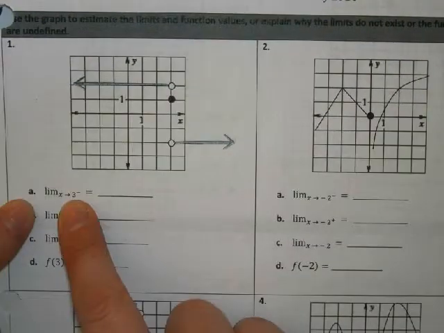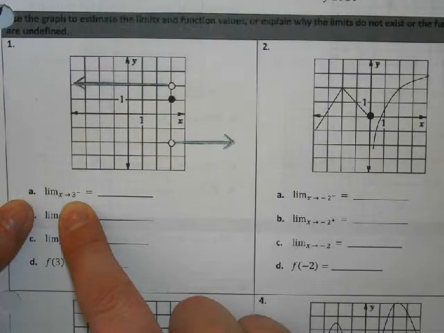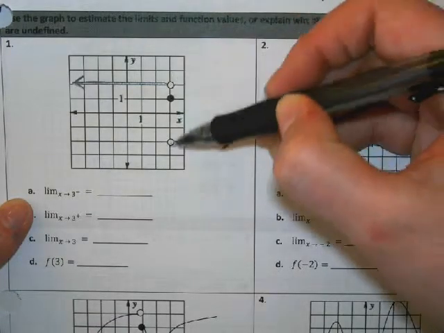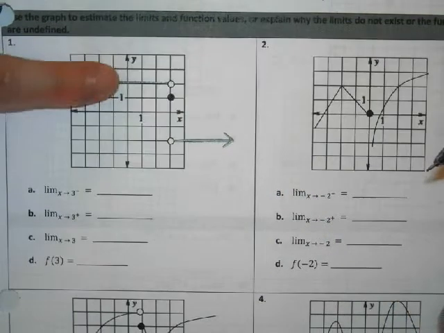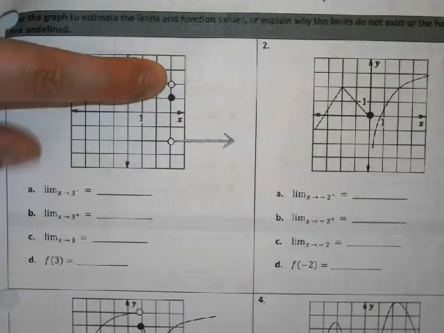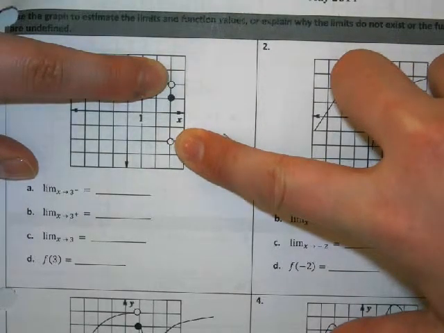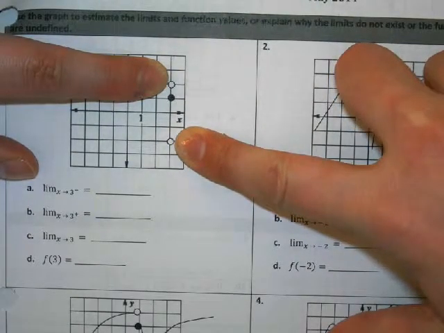So for the first one, they're asking us about where there's an x value of 3. So I can see that right here, this is where we have our x value of 3. So if I come at an x value of 3 from the left, and I come at the x value of 3 from the right, my fingers are not together. So what's my conclusion already? The limit is not going to exist, okay?